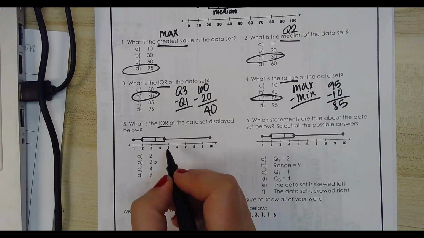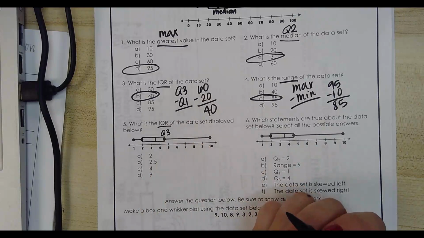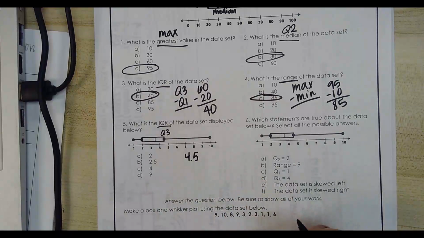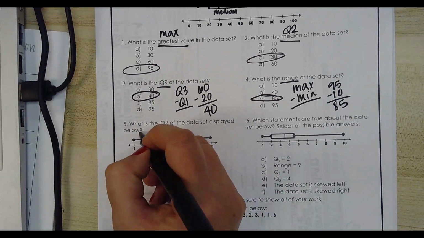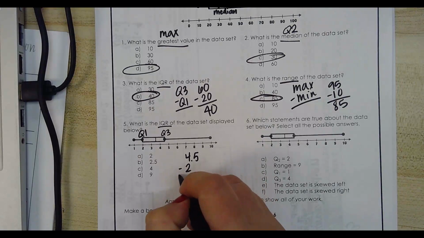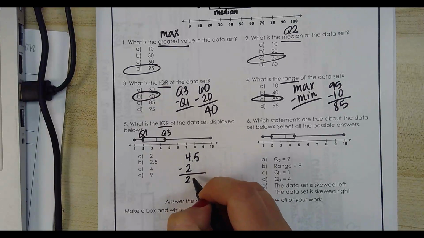The end of the box would be my Q3, which is in between 4 and 5. And what's in between 4 and 5? 4.5. And then the beginning of the box is my Q1. And what number is that? 2. And then I subtract, and you get 2.5.